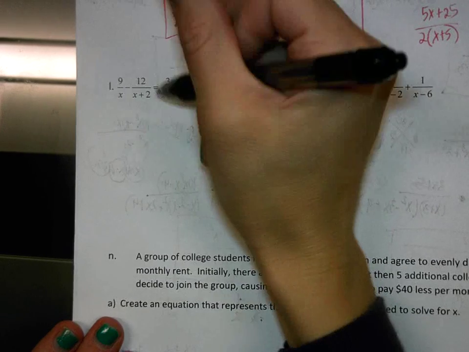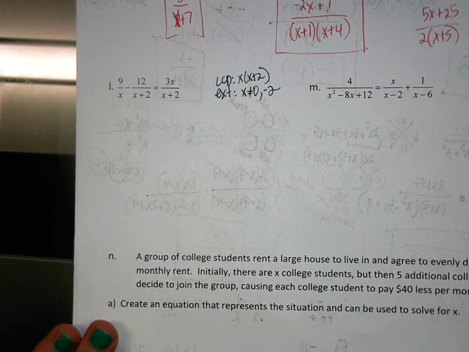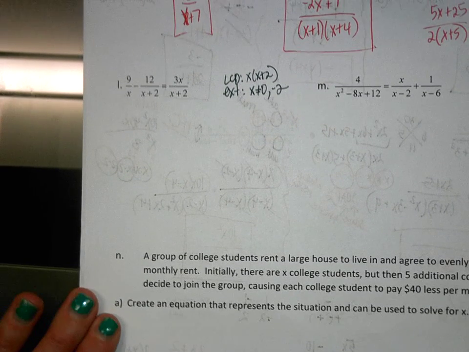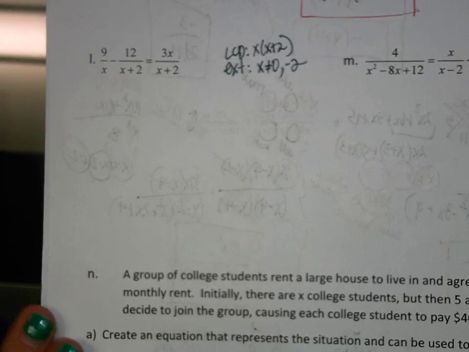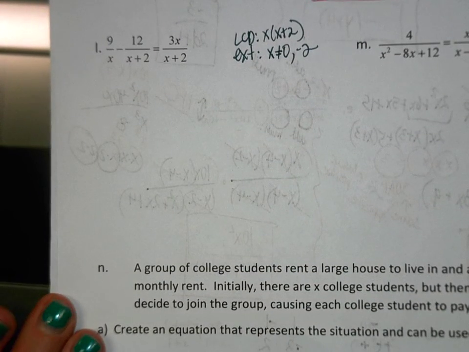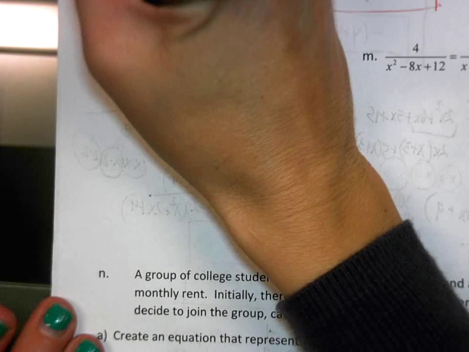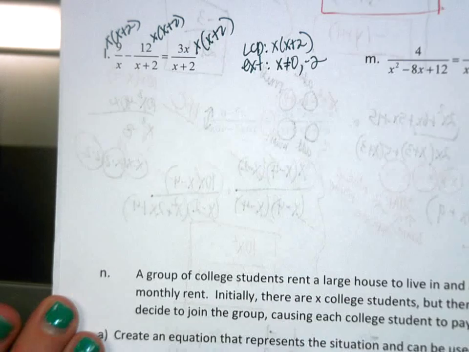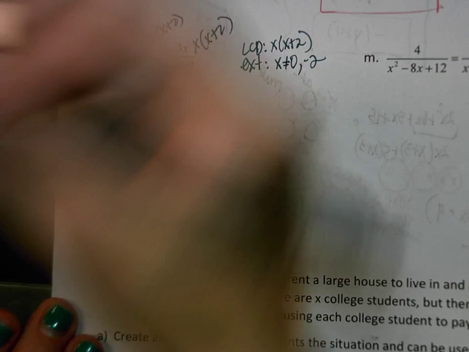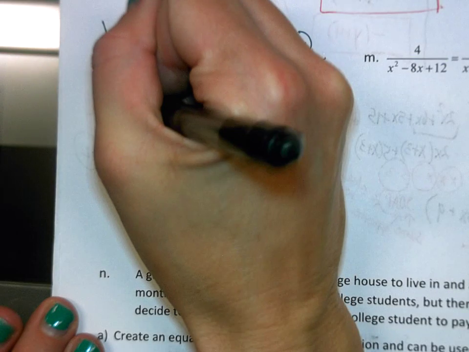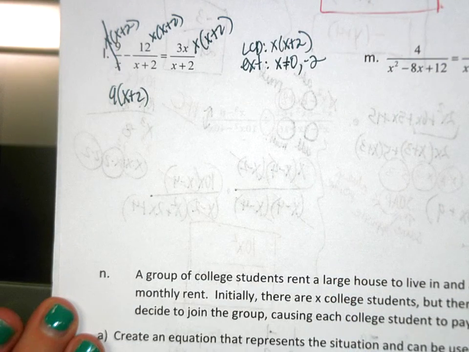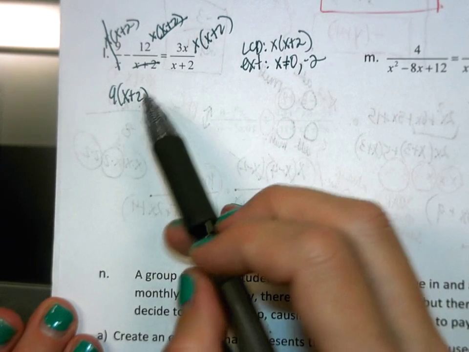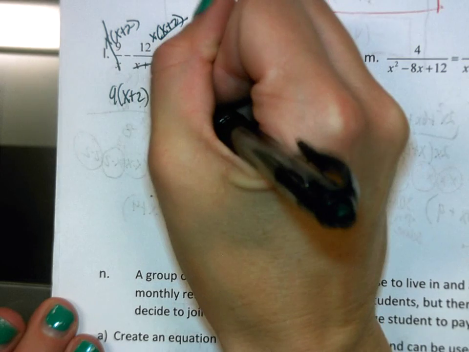Okay? Since I have an equal sign, we can eliminate all of our fractions by multiplying by the LCD. So that's where we're going to go through to every term and multiply by x and x plus 2. So we're going to go x times x plus 2 to every single term. So when I do that, the first term, x's cancel out, and we're left with 9 times x plus 2. The second term, the x plus 2's cancel, and be careful of your sign, and that is negative 12x that's left over.